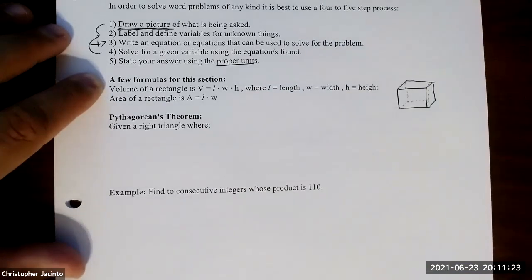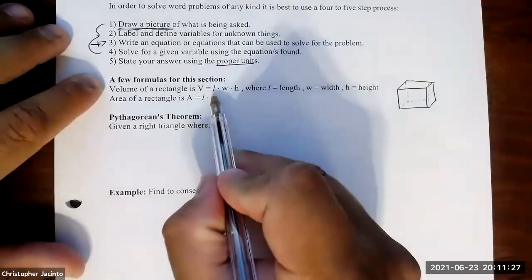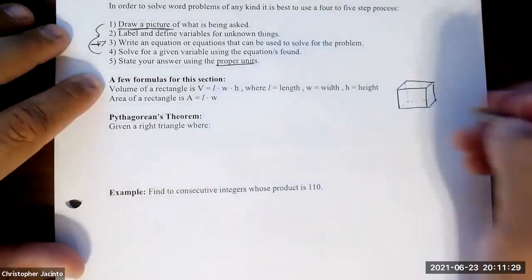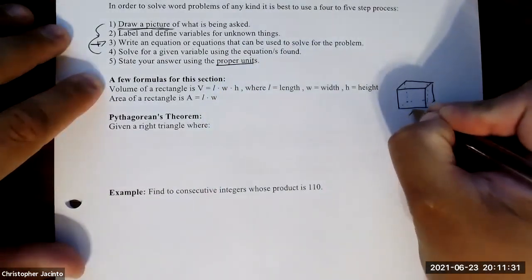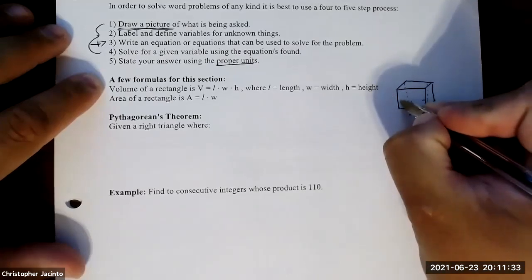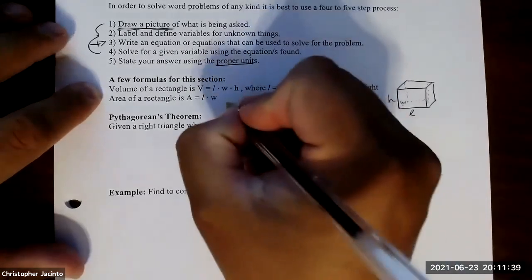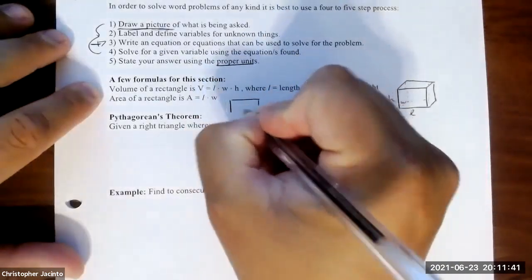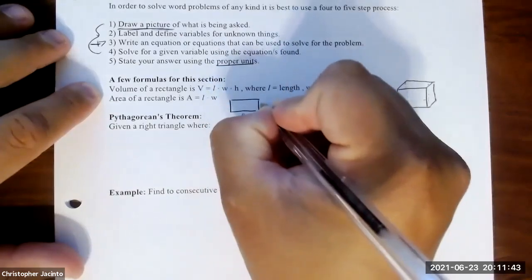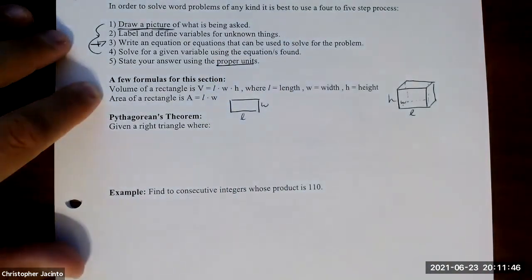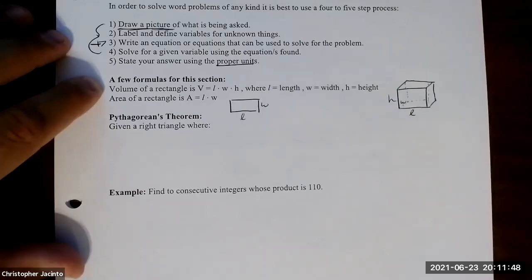The volume is the length times the width times the height. Here's the length, the width, and the height goes up. Area is much easier. It's just like a paper. It's just length times width. There's no height; it's just two-dimensional. Those are the two major ones we're dealing with in this section.